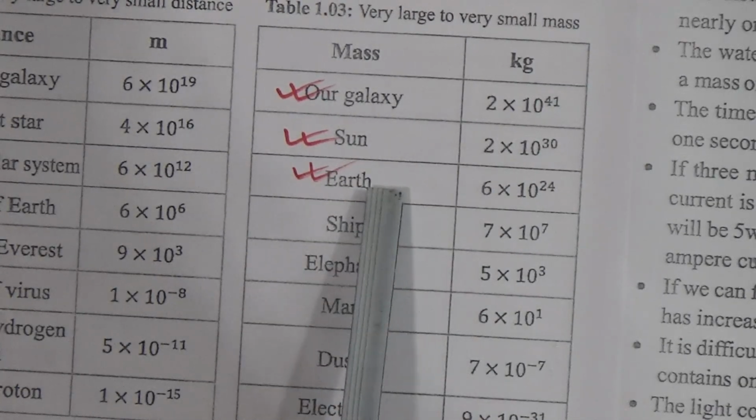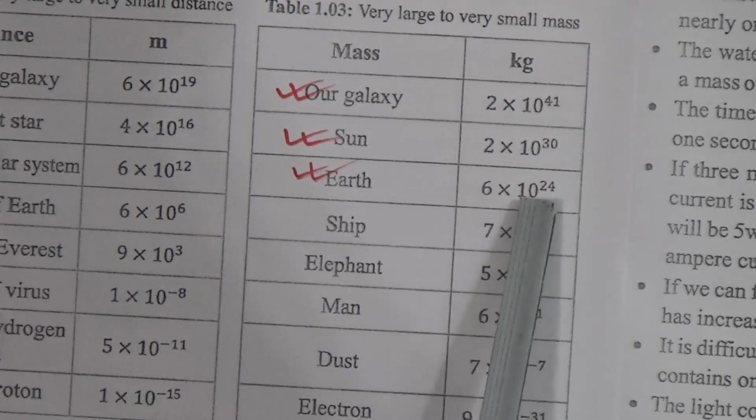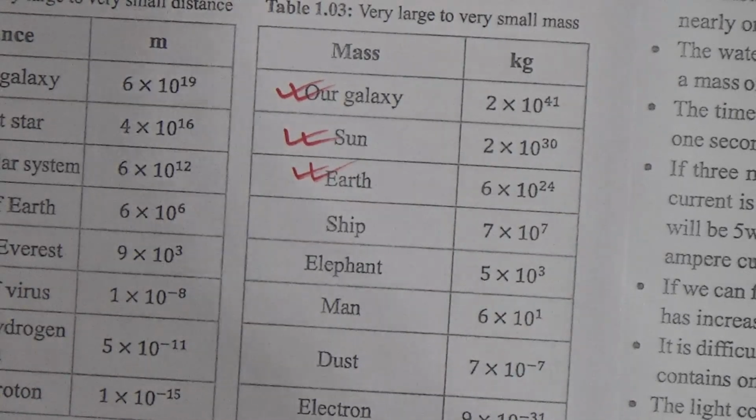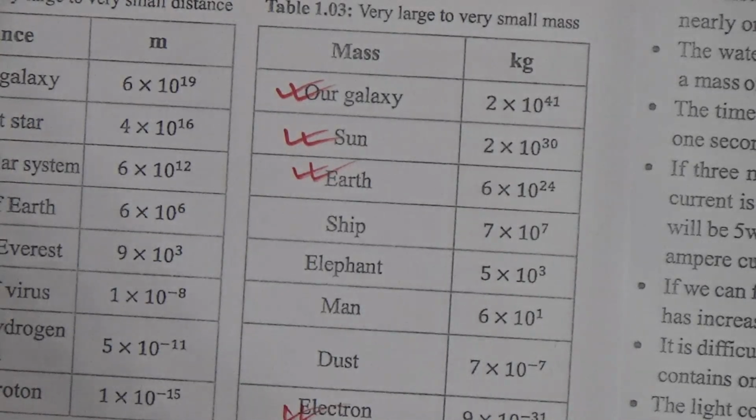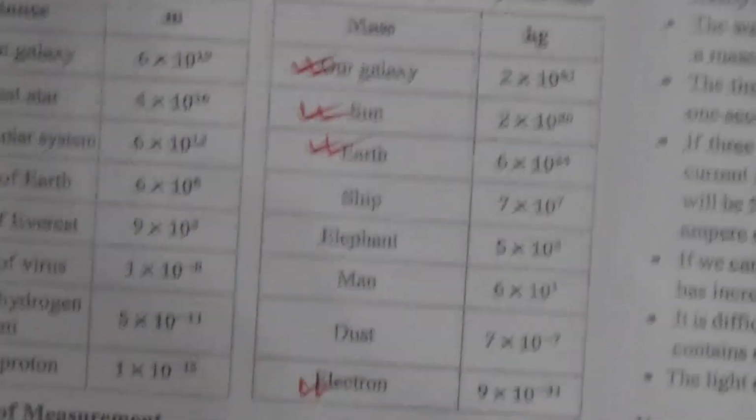The mass of our Earth is 6 × 10^24 kg, and you have to memorize this properly. The mass of an electron is 9 × 10^-31 kg. Okay, these are very, very important for MCQ and knowledge-based questions. Okay, the unit of measurement.